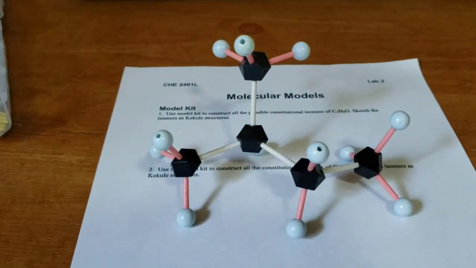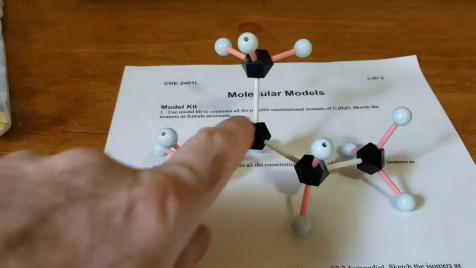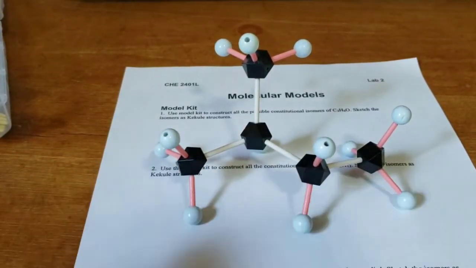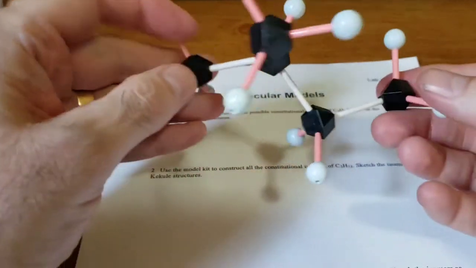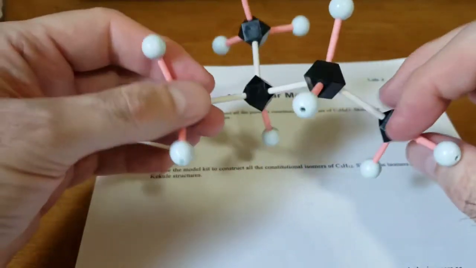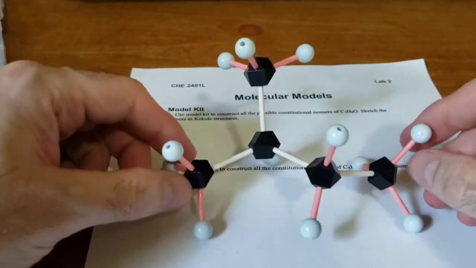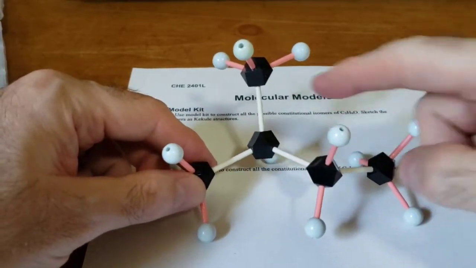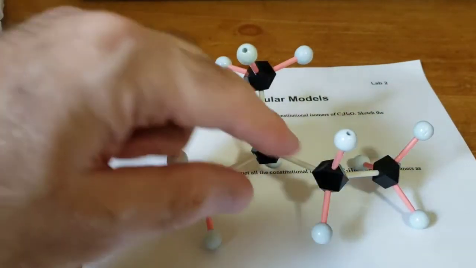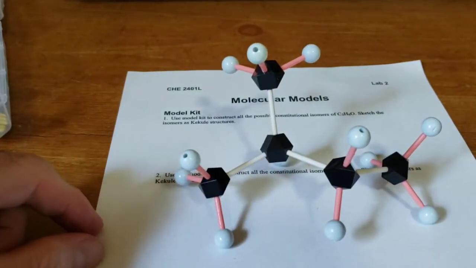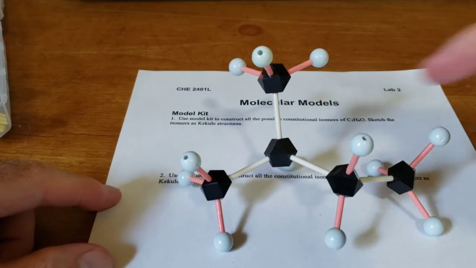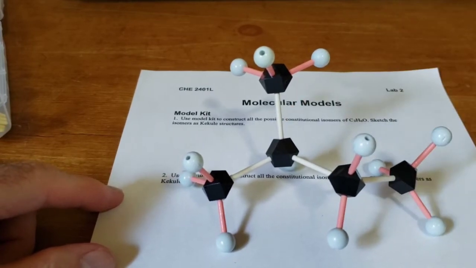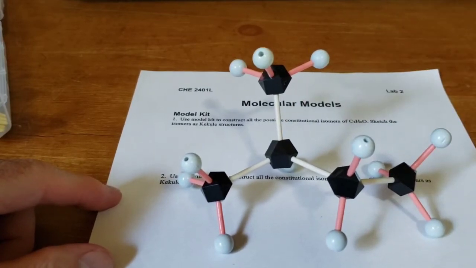Okay, still C5H12, 5 carbons, still the same number of hydrogens. Now my longest chain is 4 carbons long, no matter which way I look. 1, 2, 3, 4, 1, 2, 3, 4. So this is a butane with a methyl substituent at the 2. This is 2-methylbutane.